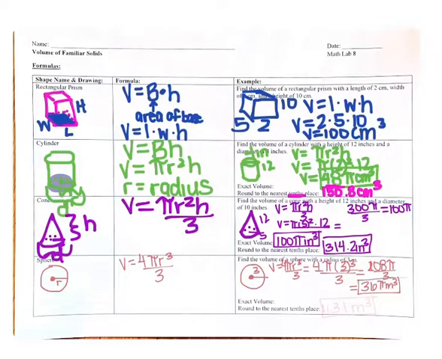Remember, exact answer has pi in it. Now rounded to the nearest tenth place again. We're going to plug in 36 into our calculator times the pi button. And it's going to give us something like 113.097335. Round that to the nearest tenth, and we have about 113.1 meters cubed. All right. So volume is all about knowing these formulas. It's all about understanding what the formulas mean, how we plug them in, and just multiplying with our calculators.